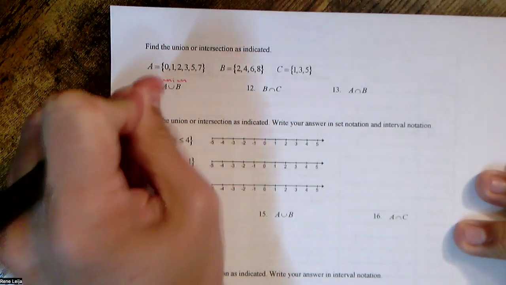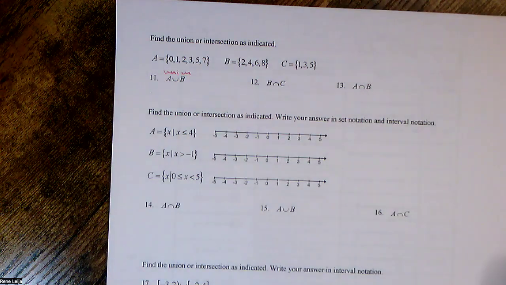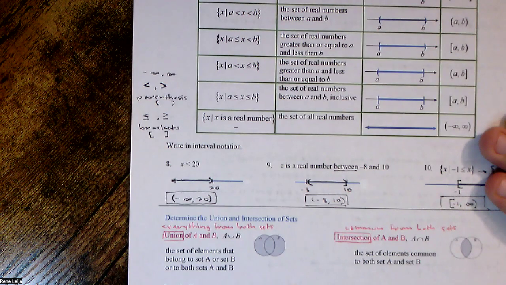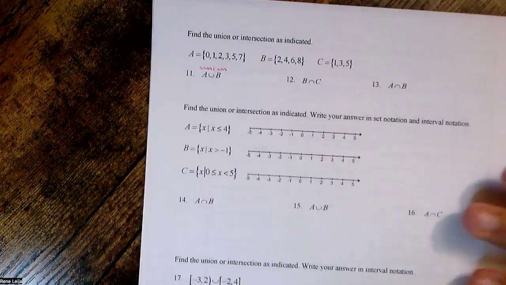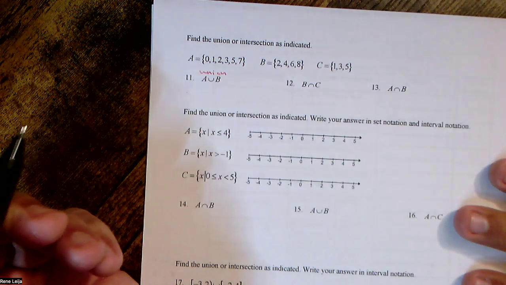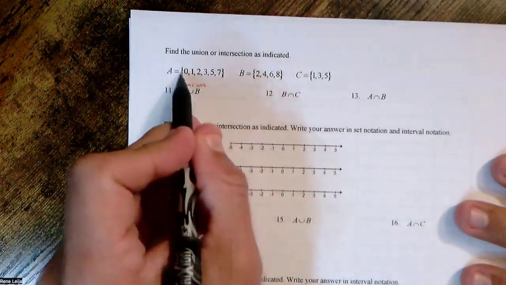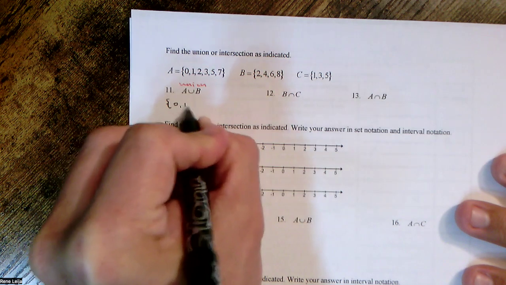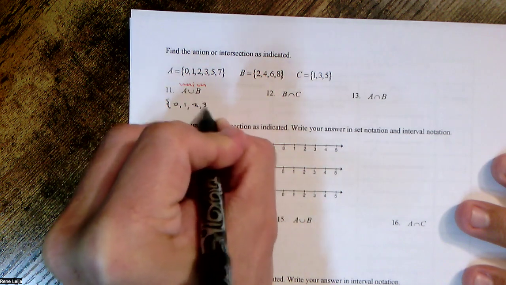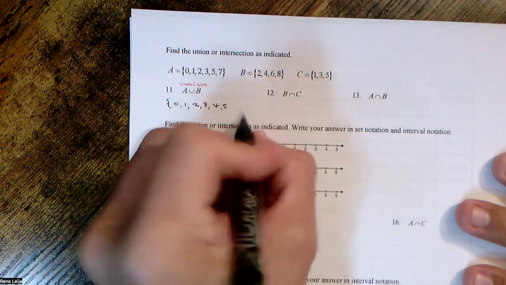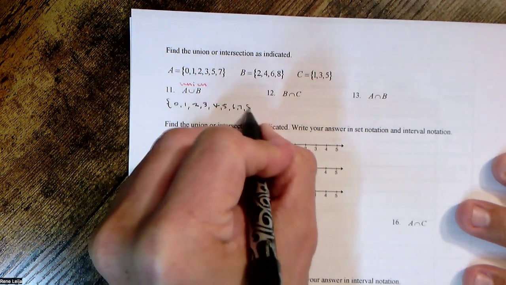Now, remember, the definition for the union: it's the set of elements that belong to set A or set B or to both sets A and B. So if you'll notice that 2 is common to both A and B, and that's okay because we want all of A and all of B. So I'm just going to put this in order: 0, 1, 2, 3, 4 from set B, 5, 6 from set B, 7, and 8.